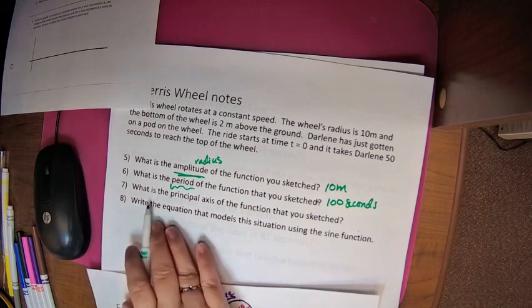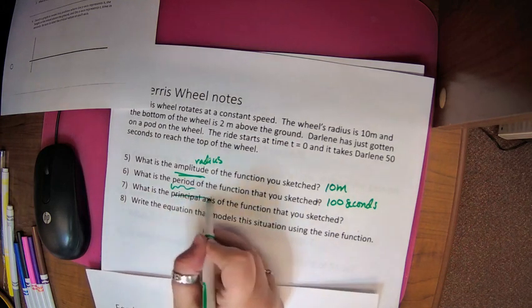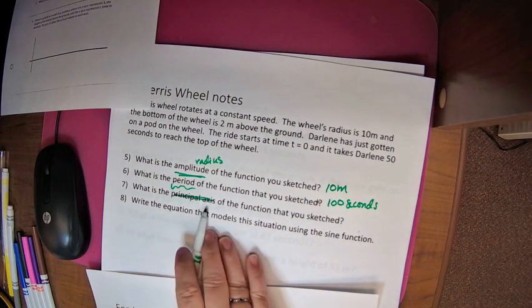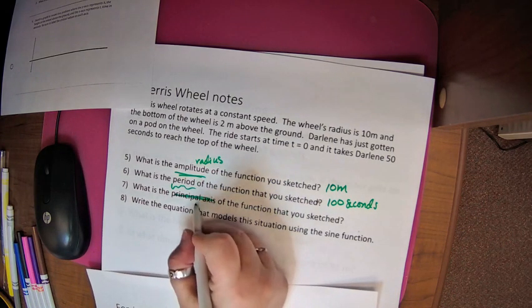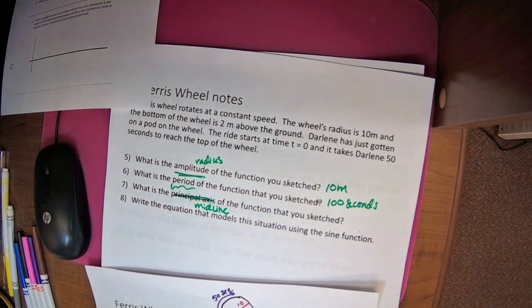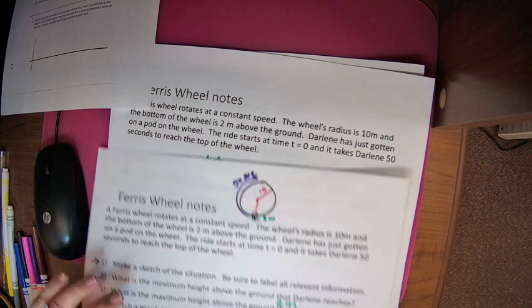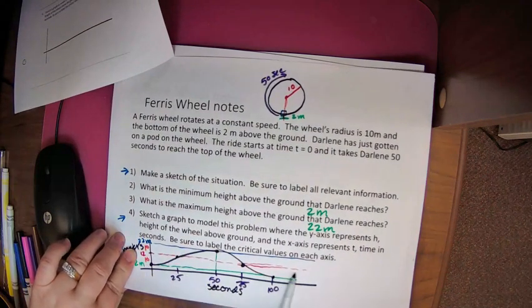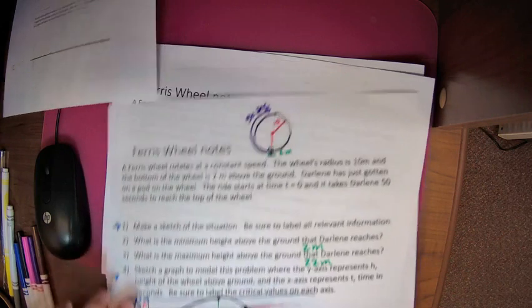Great. And then it says, what principal axis? Now, in class, we actually haven't used that word, but an axis is the place where he turns. We've been calling it the midline. So we're going to put the midline. What is the midline? So coming back here, our midline was right here. That happened at 12 feet.